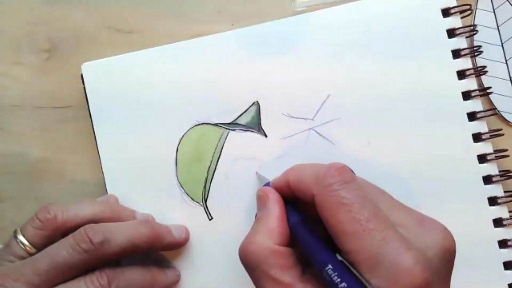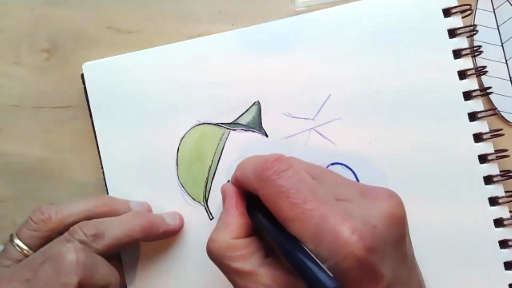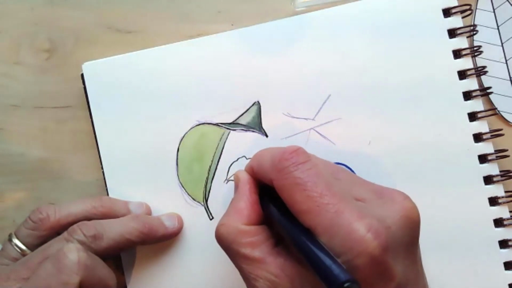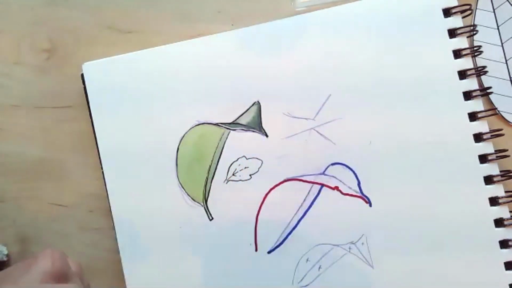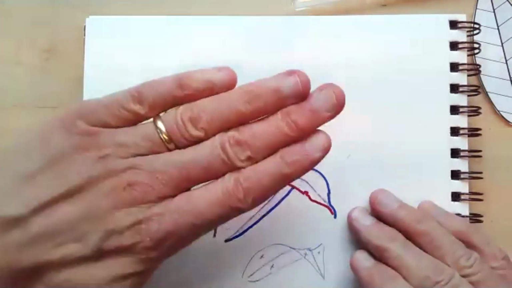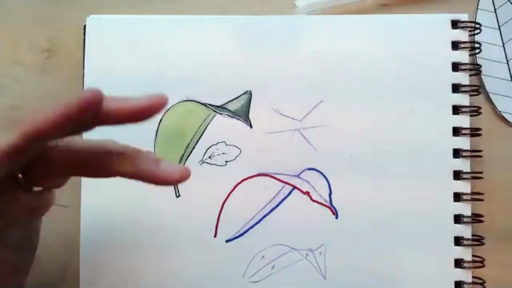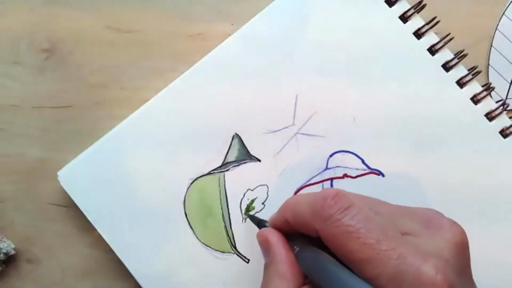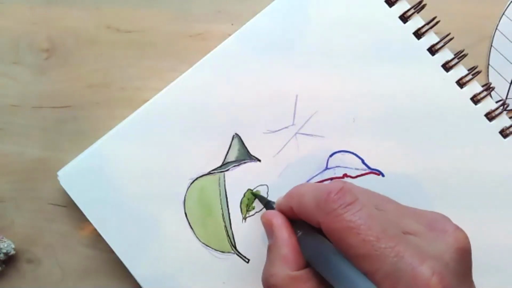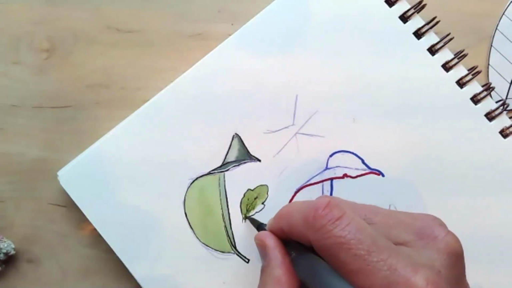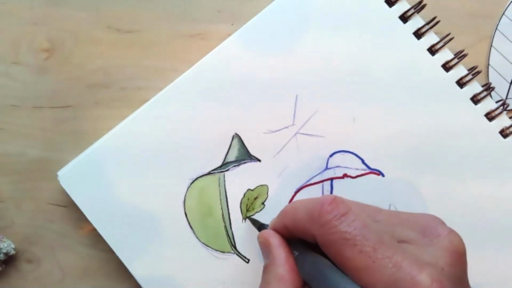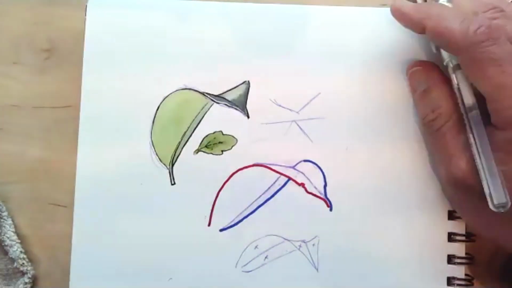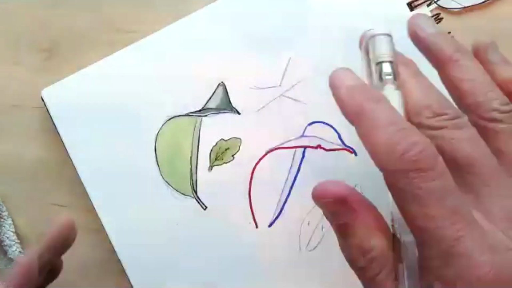Right, so you've got a little leaf drawing, and you don't want it to be totally flat, you want it just to be turned a little bit. We'll do the same thing here. I am going to just put a little bit of green on my leaf. I don't put my gel pen on when it's super wet. I'm going to let it dry just a little bit.